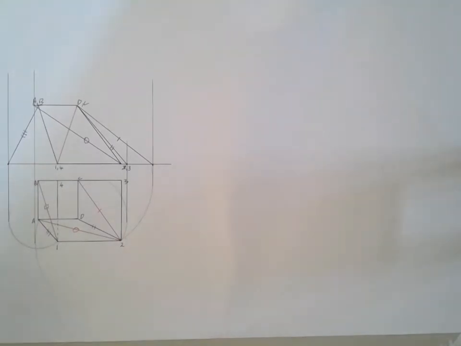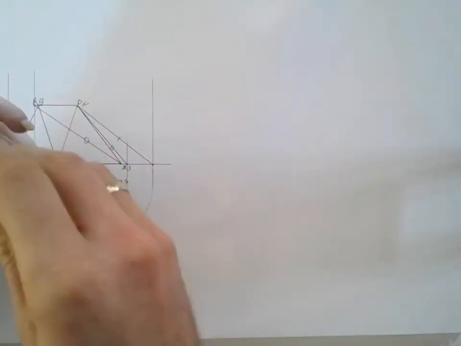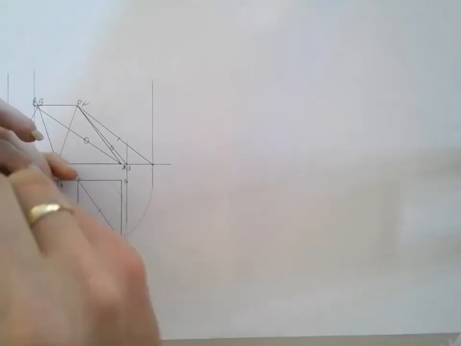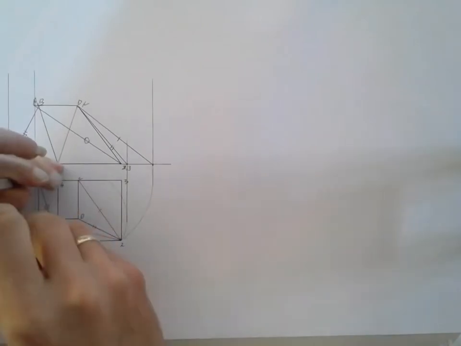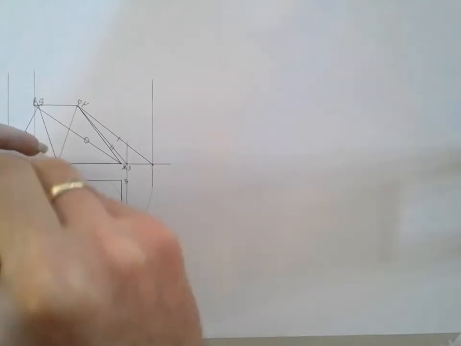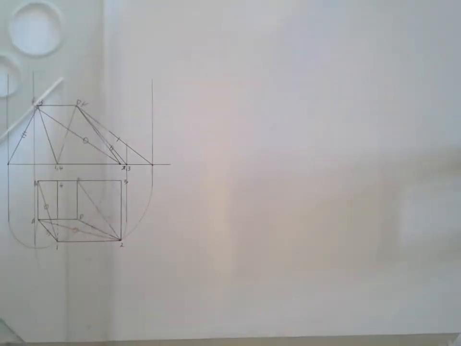So I'm going to take my compass again, and I'm going to place it on point B, open it up to point 1, and now I'm going to arc into my drawing because it's just the easiest place to put it. So from there I'm going to arc inwards and project that up into my front view.